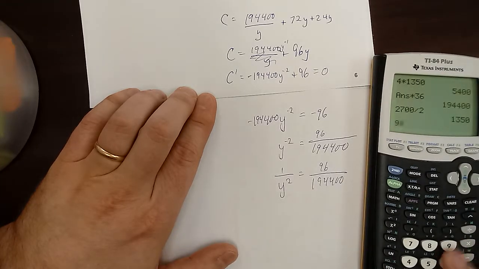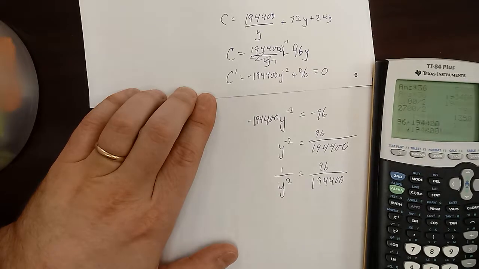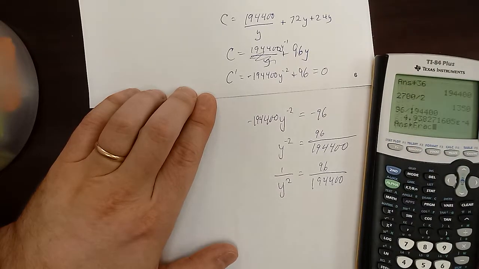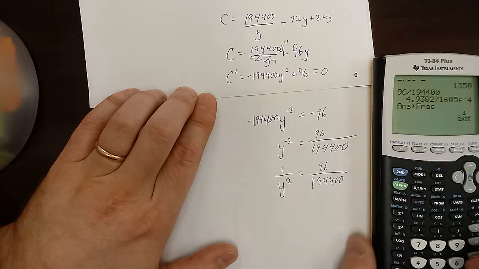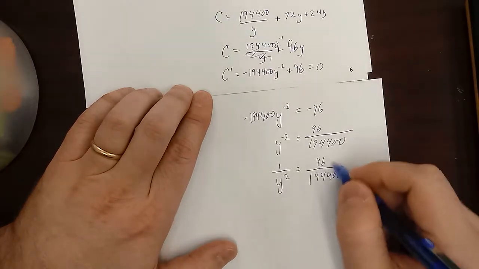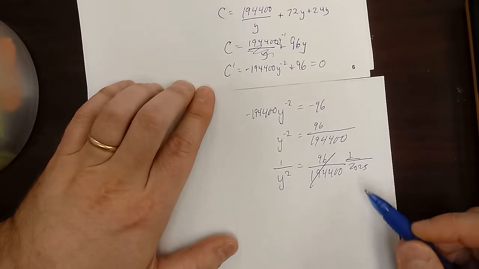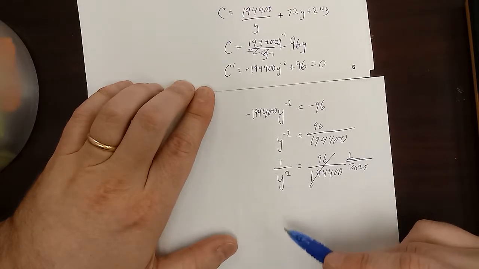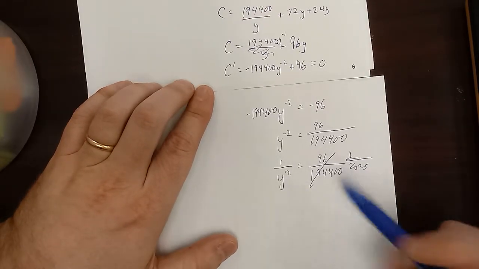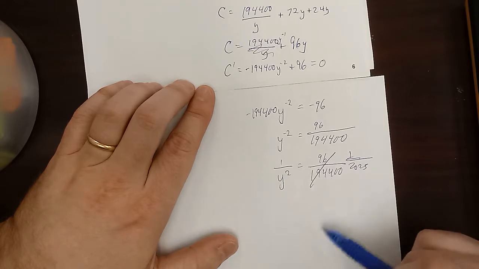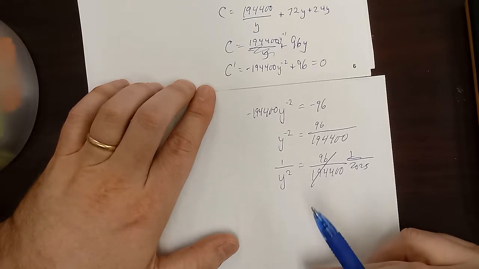Okay, fine. You want to know what it is? It's 1 over 2025. All right, so there's two things we could do here. We could cross multiply. Another thing that you can do is take the reciprocal of both sides.